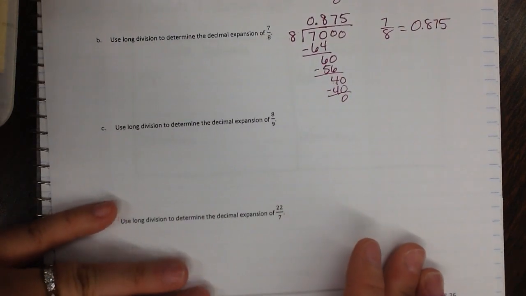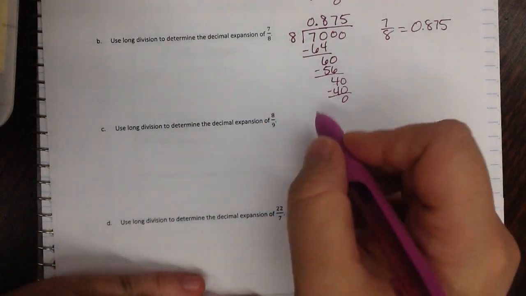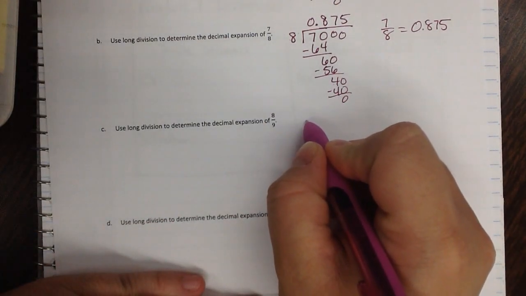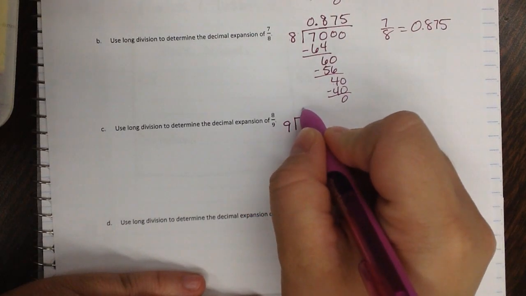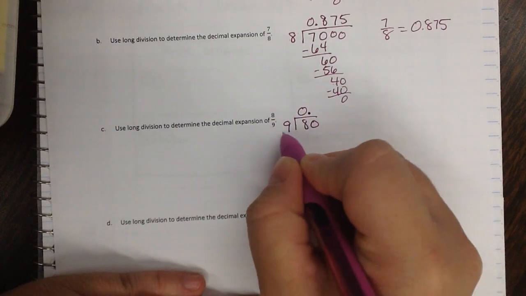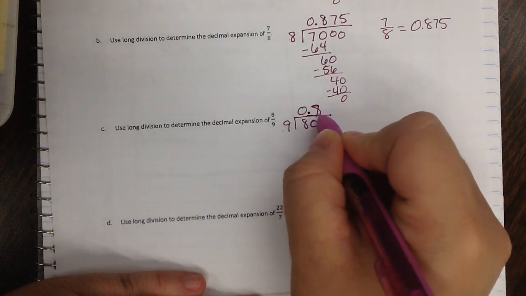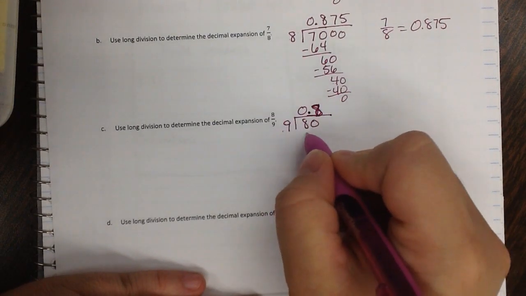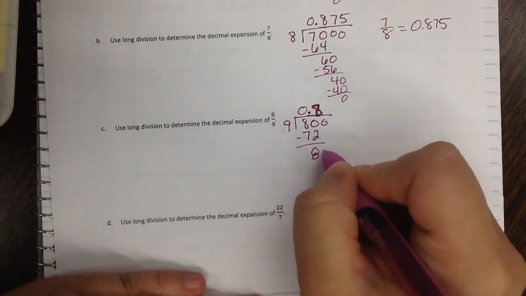On C, okay, use long division again. So 8 divided by 9. 9 does not go into 8, so 0 decimal 0. 9 goes into 80 8 times. 8 times 9 is 72. We subtract, we get 8 again. 0, bring it down.